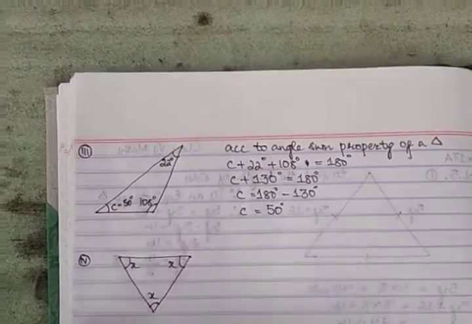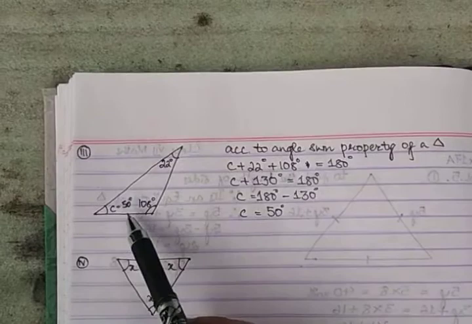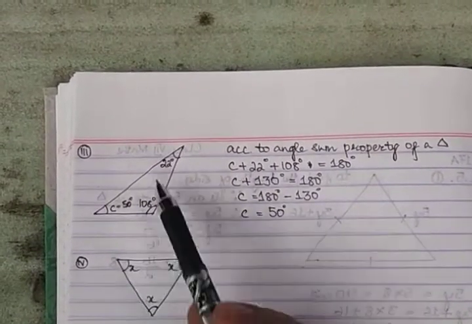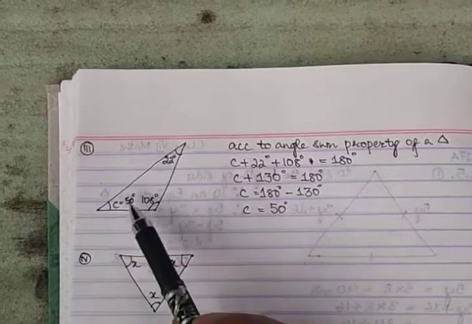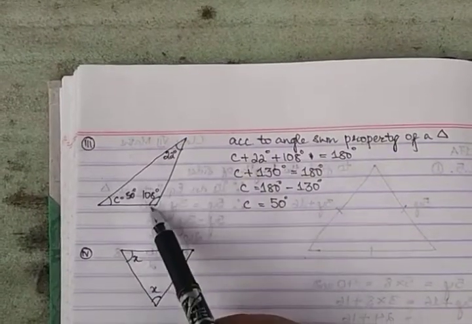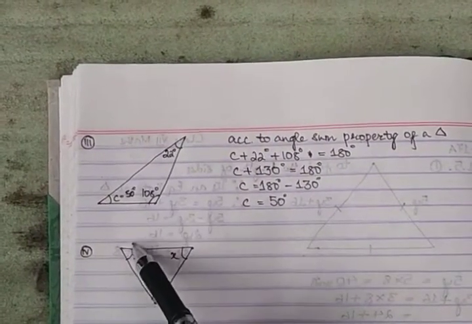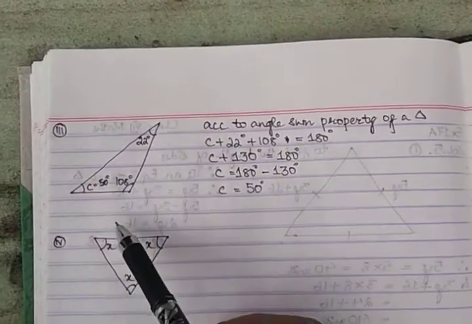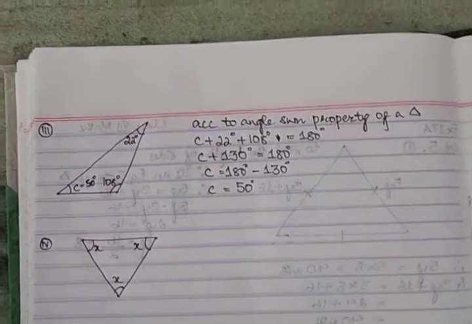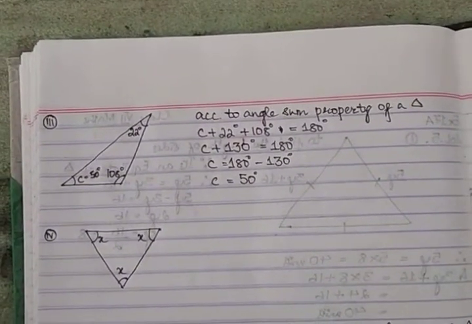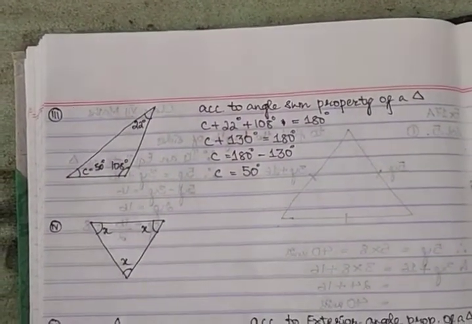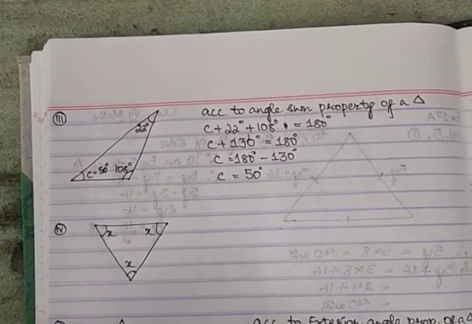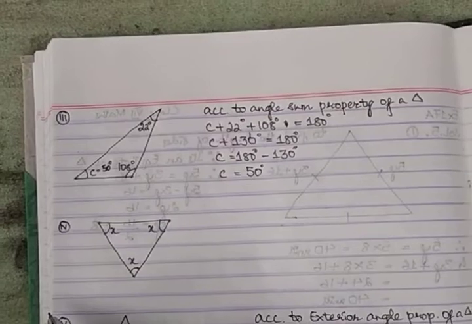Now again, what you can conclude from here, see, 50, 108, 22. That means 3 different angles. So 3 different angles means 3 different sides as well, isn't it? But one of the angles is greater than 90 degree. So what you can conclude from here? We can conclude that this triangle is an obtuse angled scalene triangle. Remember that. Okay, obtuse angled scalene triangle.